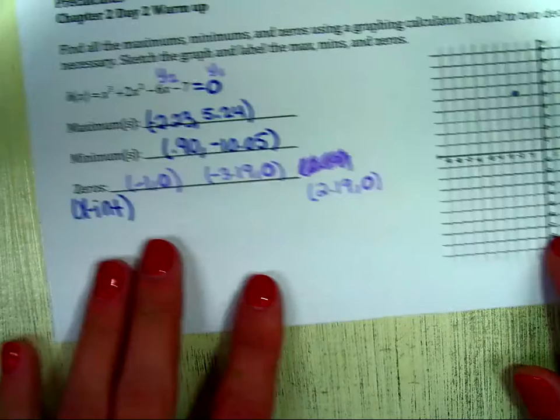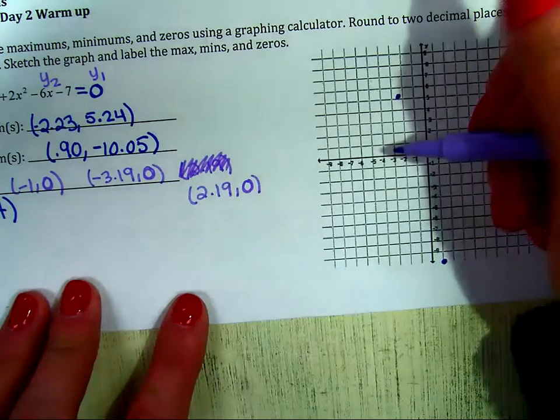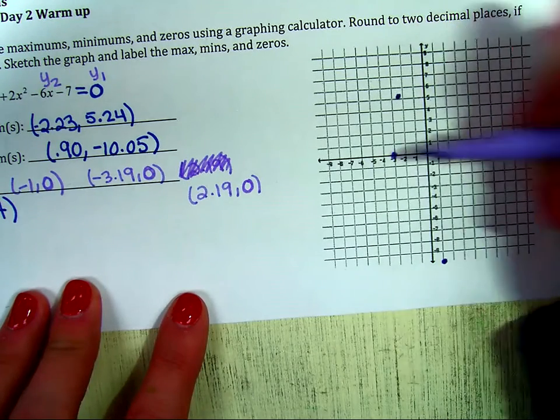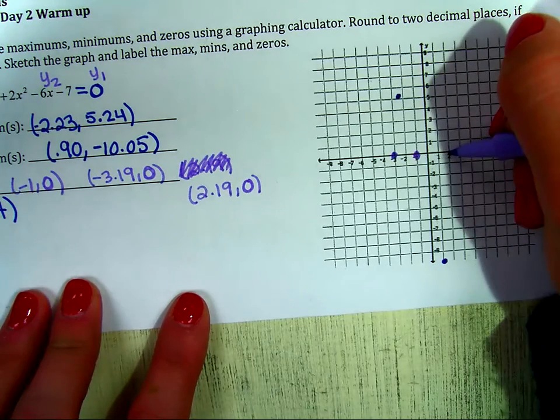Let's do our best to plot those. -3.19, that's about -3. Doesn't have to be perfect. Then -1, 0, that's about here. And then 2.19, that's about here.